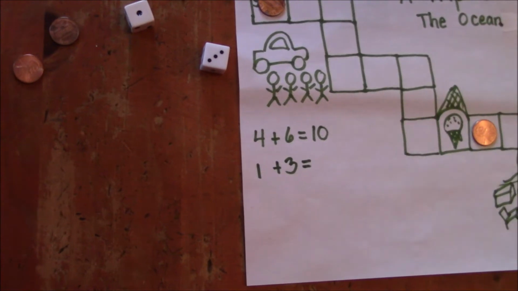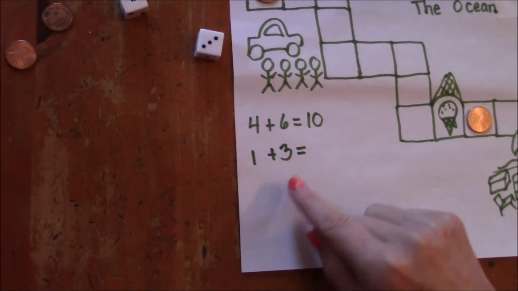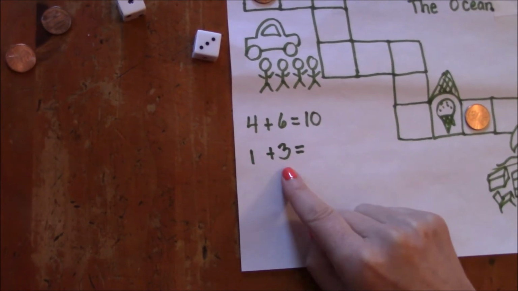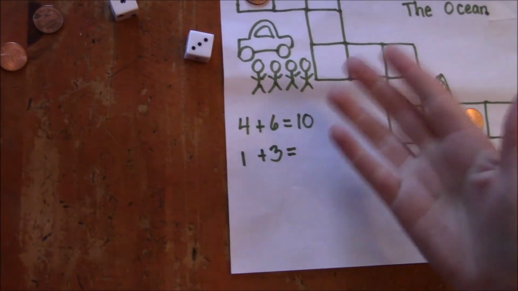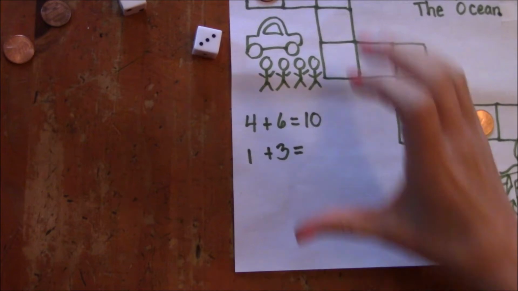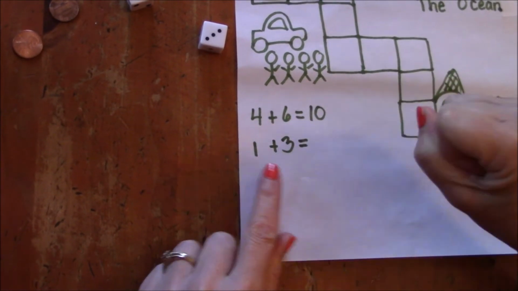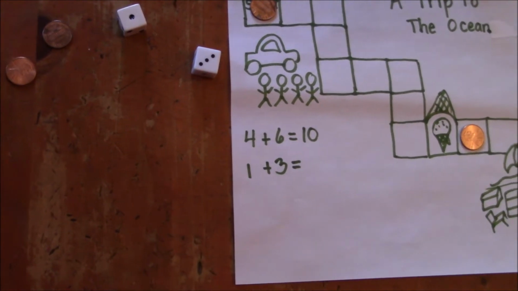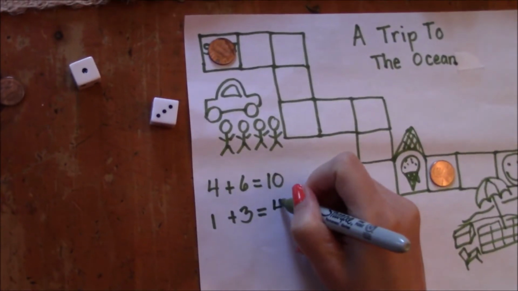I also know another technique or strategy I could use when I'm adding, which is to grab the bigger number. So I could say, which one is the bigger number? That's right, it's 3. So I could say 3 and add one more. 3, 4. 1 and 3 equals 4. So I'm going to write my number 4 down.